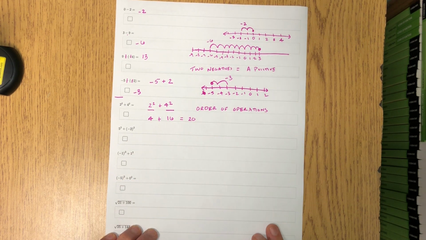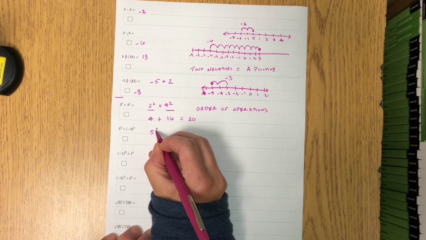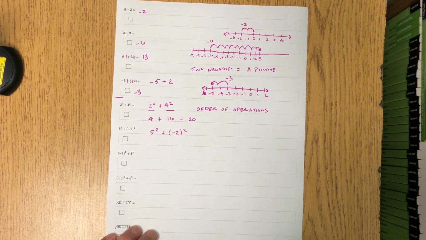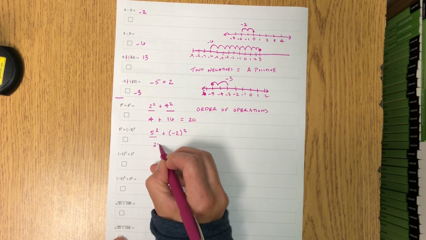Let's look at the next problem with exponents. 5 squared plus a -2 squared. Same thing here. I'm going to rewrite the problem. 5 squared plus negative 2 squared. Exponents first. 5 squared is 25.